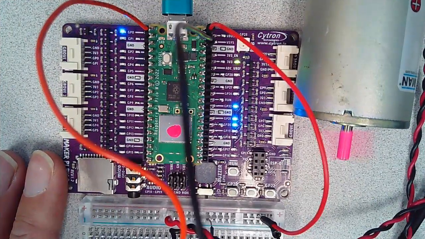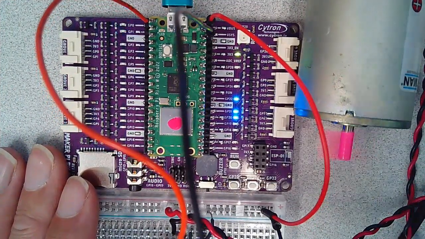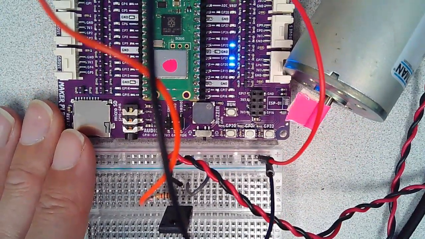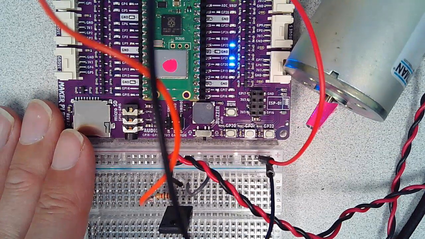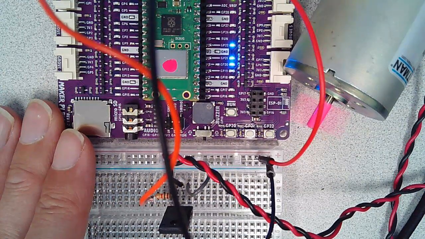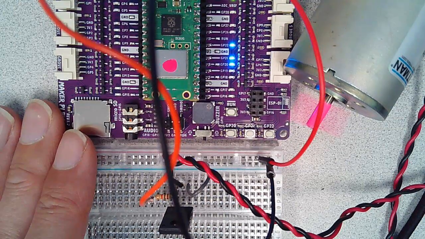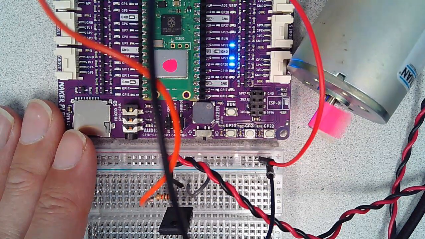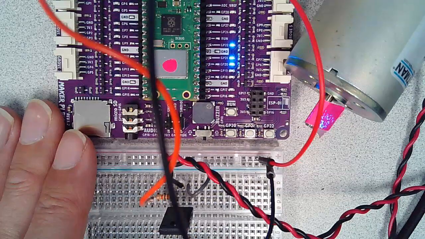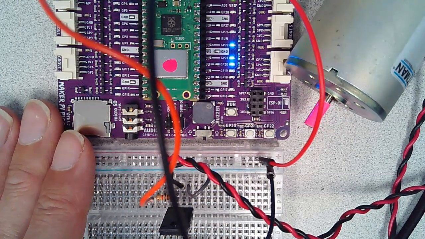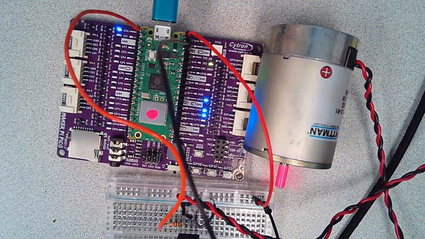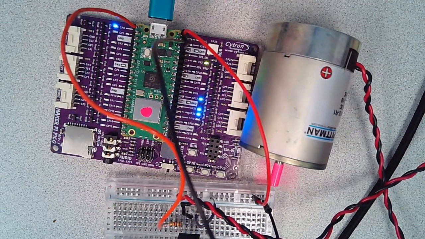To illustrate that, here I've got my transistor. The output comes from GP0 and goes into the base resistor. The transistor acts as a switch. I've got my 5 volts, goes to the motor, to the collector. Collector goes to the emitter through the transistor. Emitter goes to ground. And what you get is, when the Pico outputs 3.3 volts, when GP0 turns on, the motor turns on.